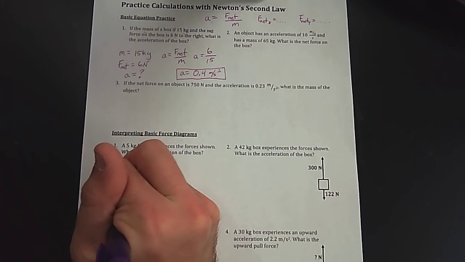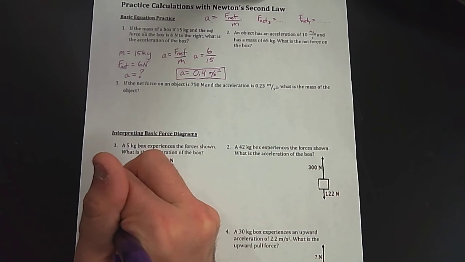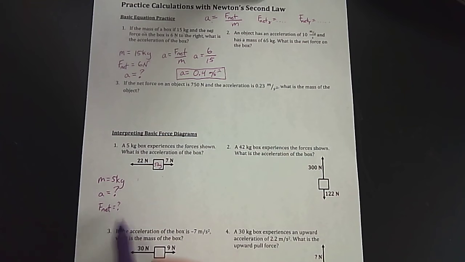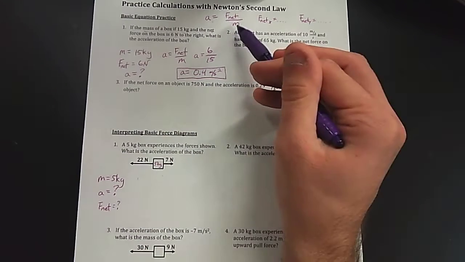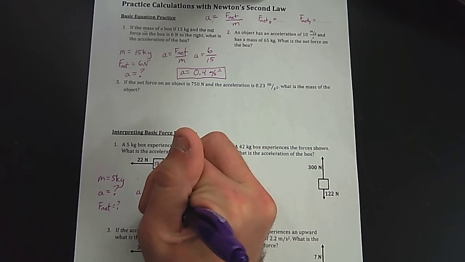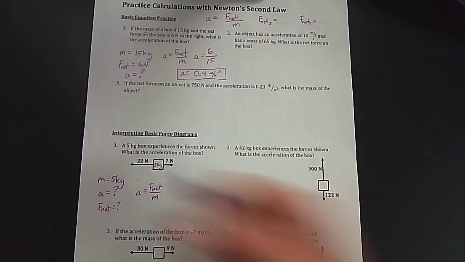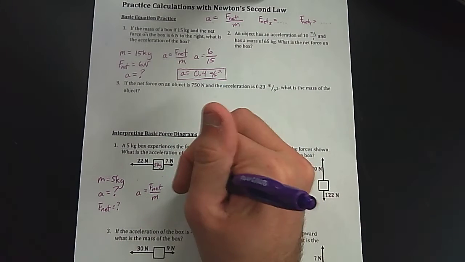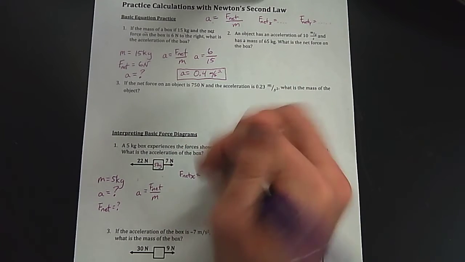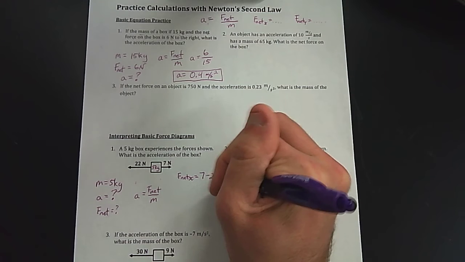If I'm looking for acceleration, I know that with this equation, I need to know my net force first. And I know that this is the equation I'm ultimately going to use, because that's the only one that has acceleration at this point. But first I have to find my net force. Luckily I could do that. I could just do my F net x equation. F net x is equal to my forces to the right, 7, minus my forces to the left, 22.